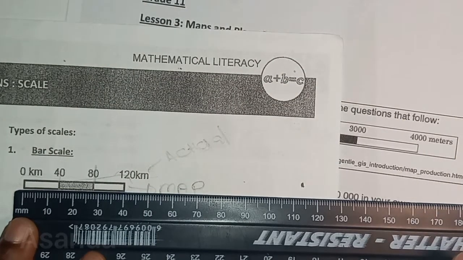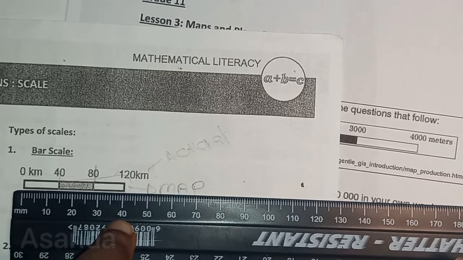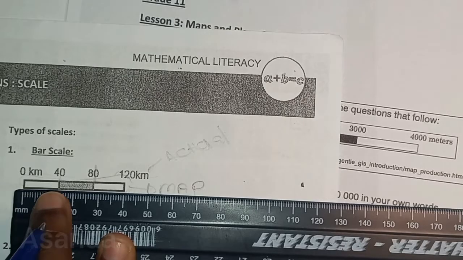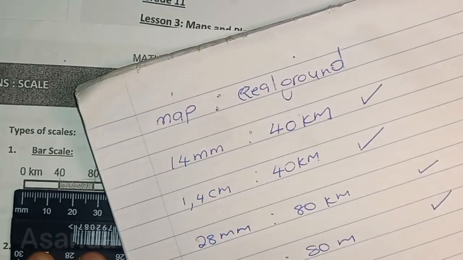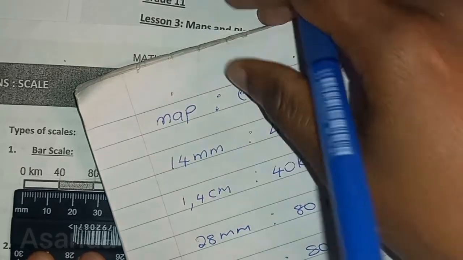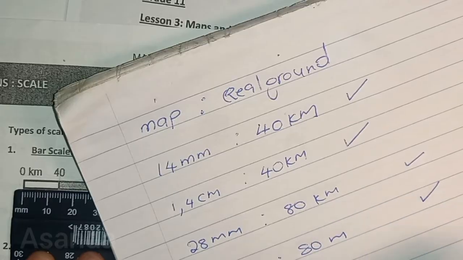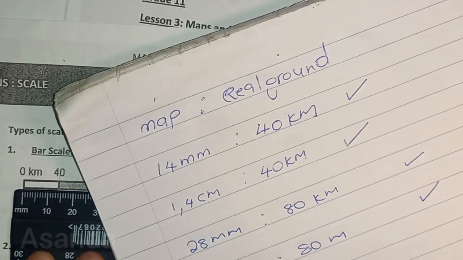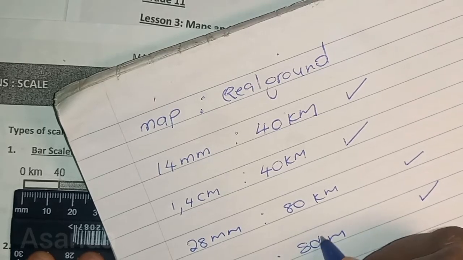So we're going to read the last one. So the last one is 40 millimeters or 4 centimeters. So say 1, 2, 3, 4 centimeters, or 10, 20, 30, 40 millimeters. So it's 40 millimeters is to 120, or it is 4 centimeters is to 120 kilometers.